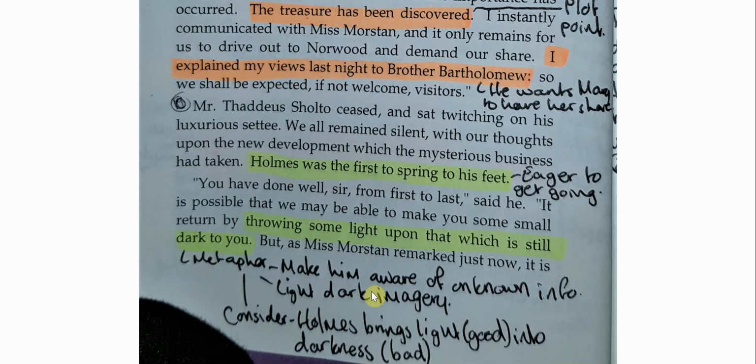And I want you to consider that Holmes brings light, showing that he is good. We will see this in the next chapter. He literally is the carrier of the light into darkness, which is bad. Now, this good and bad could be referring to lots of different things. It could be that he's going to bring some justice, which is good, to people who are unjust, which are bad.